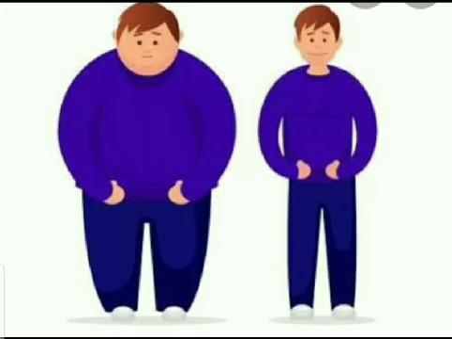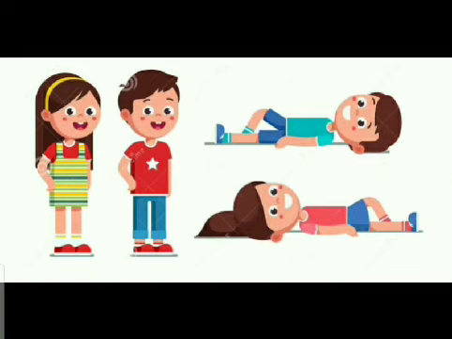So the force exerted by the boy is more. First boy is heavy. So pressure exerted by the first boy will be more. So this is the first factor. Demonstration of first factor: force increases, pressure also increases. Second one you can see a boy and a girl. In the first picture they are standing and in the second one they are laying down.